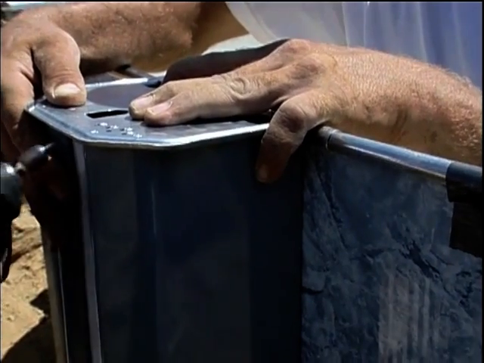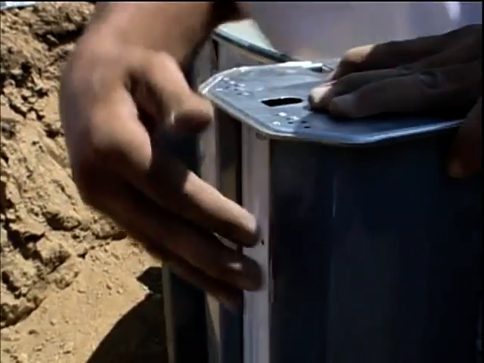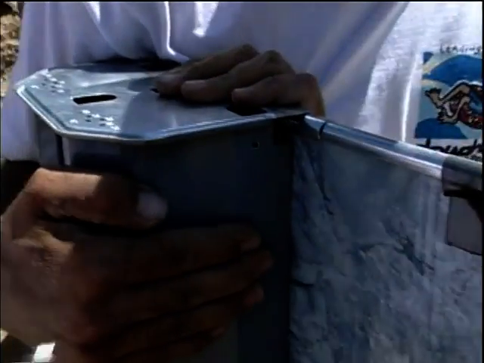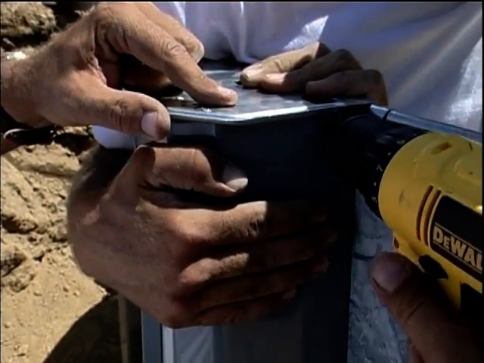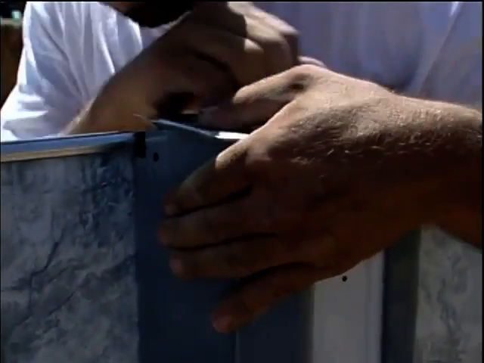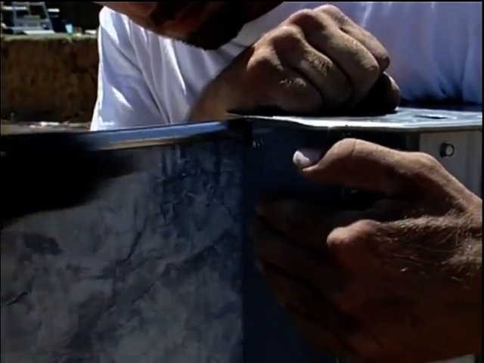It is now time to add the vertical end caps to the verticals using 10 by 3/8 inch long sheet metal screws. The side vertical end caps are not the same as the circular end top vertical end caps, but they are attached in the same manner.